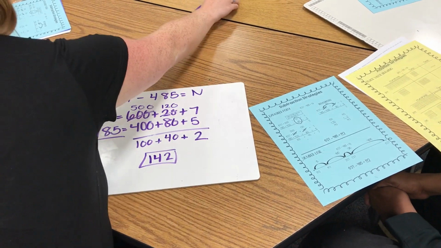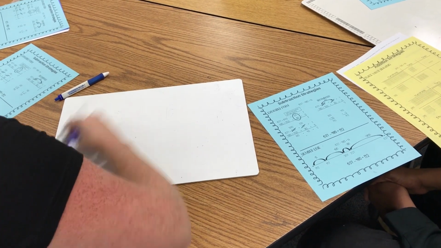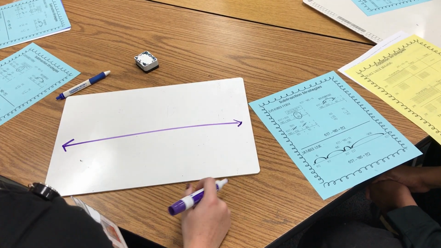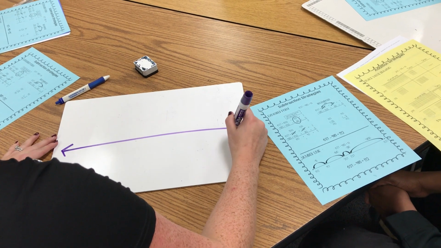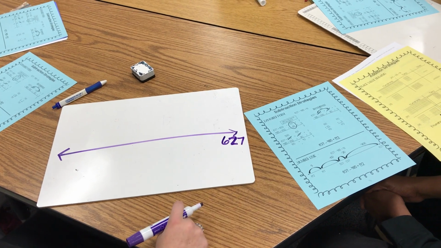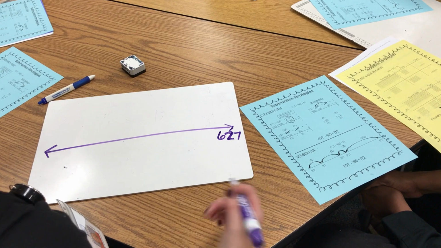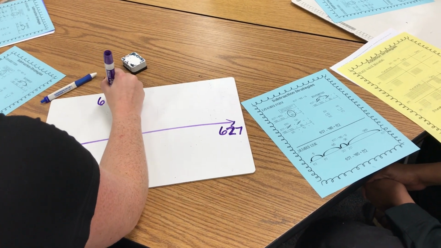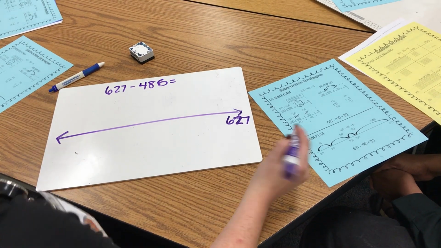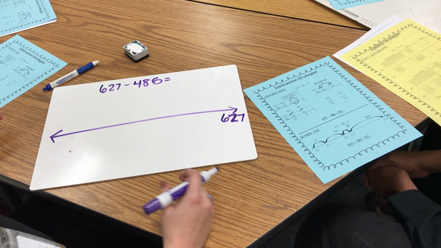Okay. Now, let's move on to the number line. So we have our open number line. For subtraction, you always want to start on the right. Okay? And you always want to start with a larger number. So we have 627 is our larger number, and we're going to take away 485. Okay? It is up to your child as to how they would like to break down 485.